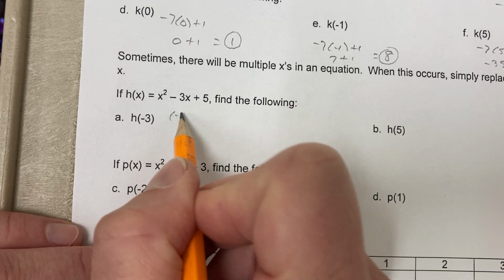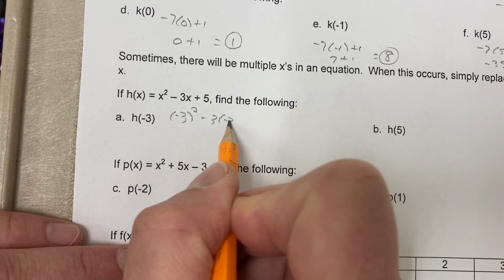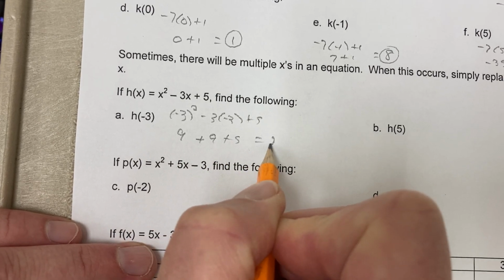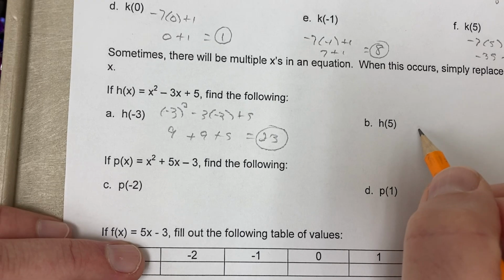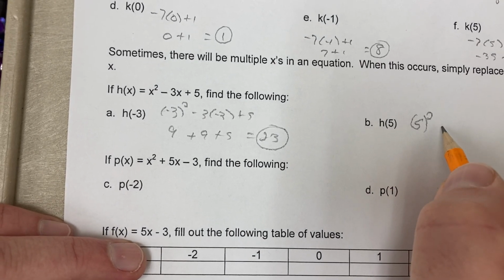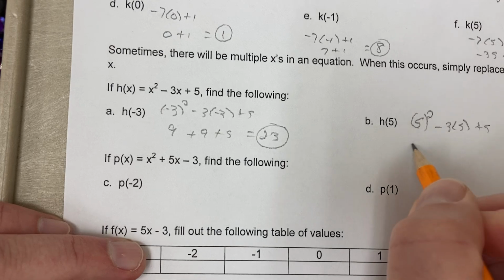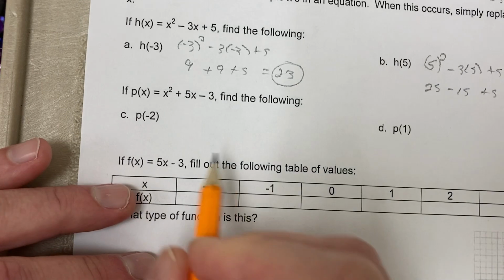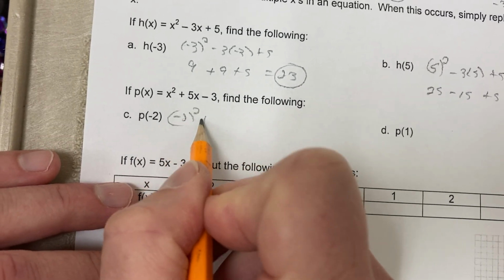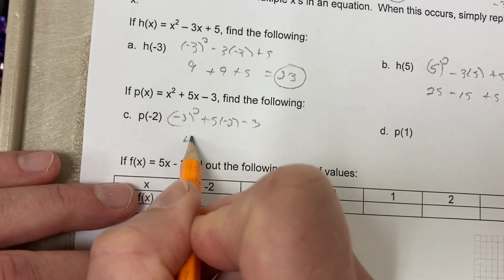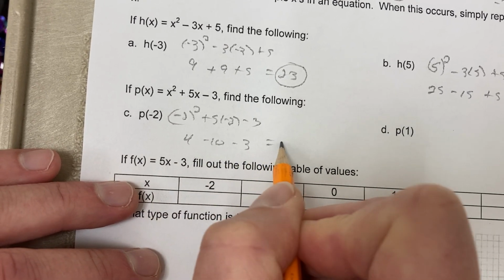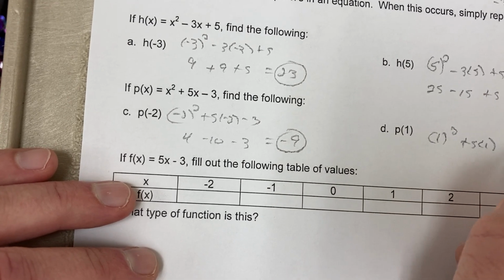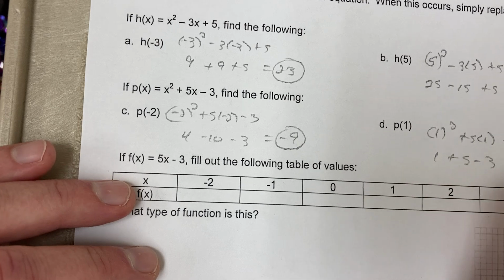So for this one, this is negative 3 squared minus 3 times negative 3 plus 5. That's 9 plus 9 plus 5, which is 23. For this, it's 5 squared minus 3 times 5 plus 5. That's 25 minus 15 plus 5, which is 15. Negative 2 squared plus 5 times negative 2 minus 3 is 4 minus 10 minus 3, which is negative 9. 1 squared plus 5 times 1 minus 3 is 1 plus 5 minus 3, which is 3.